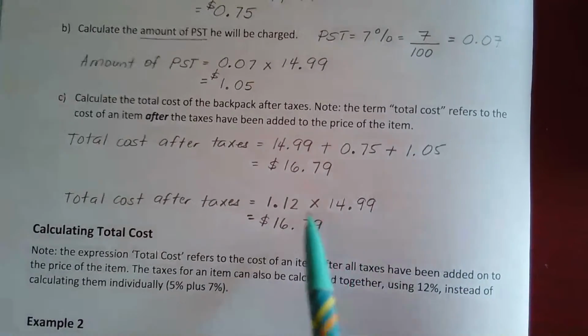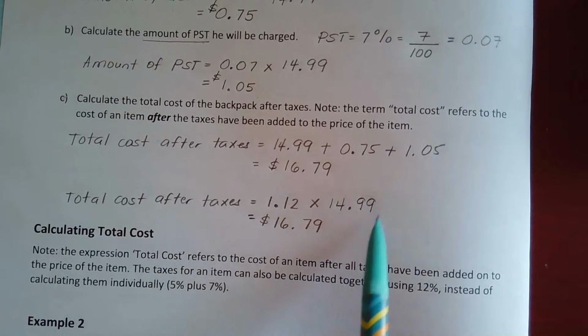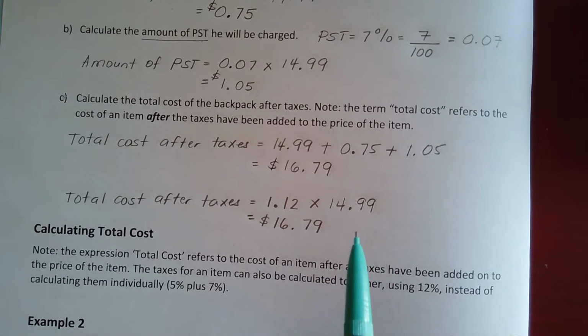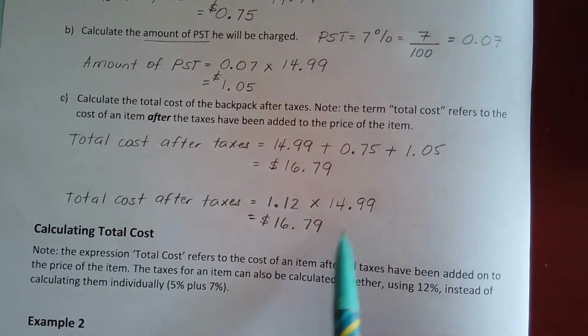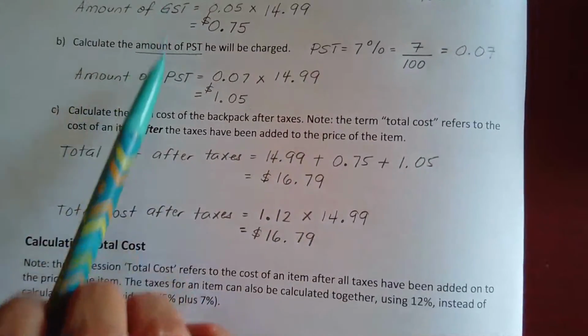Okay, so in this particular case, we have two different ways of doing things. This is going to be a shortcut. This is a shortcut of how to calculate the total amount without the extra calculations that we had to do here.